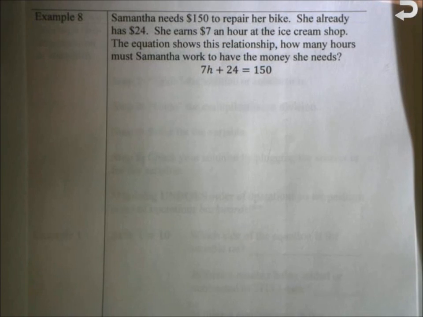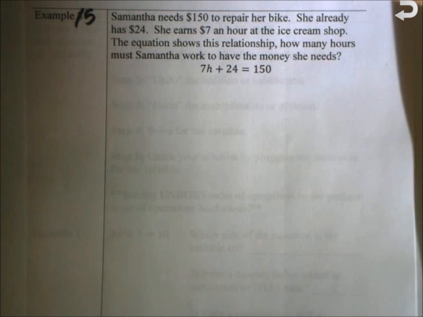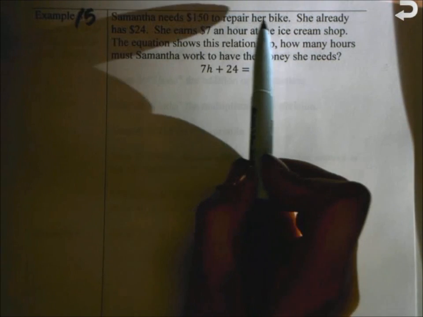Samantha needs $150 to repair her bike. She already has $24. She earns $7 an hour at the ice cream shop. The equation shows this relationship, so you don't even have to write the words.